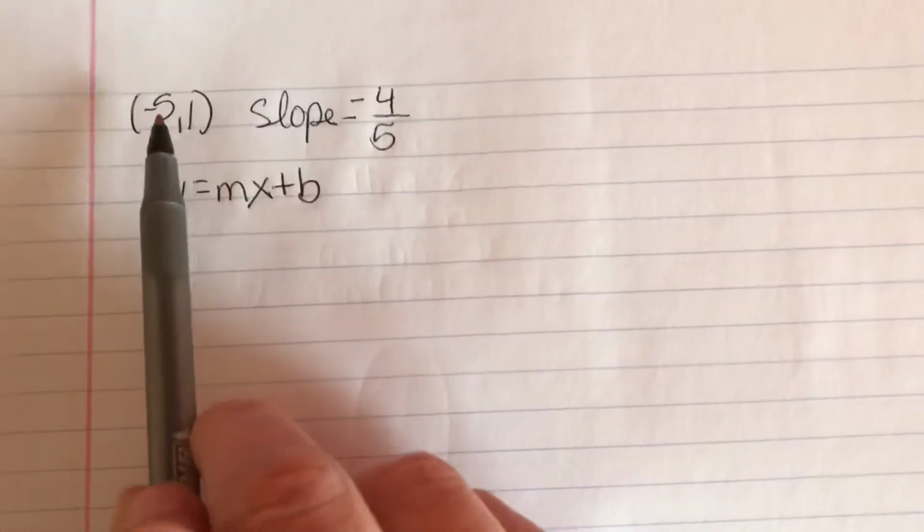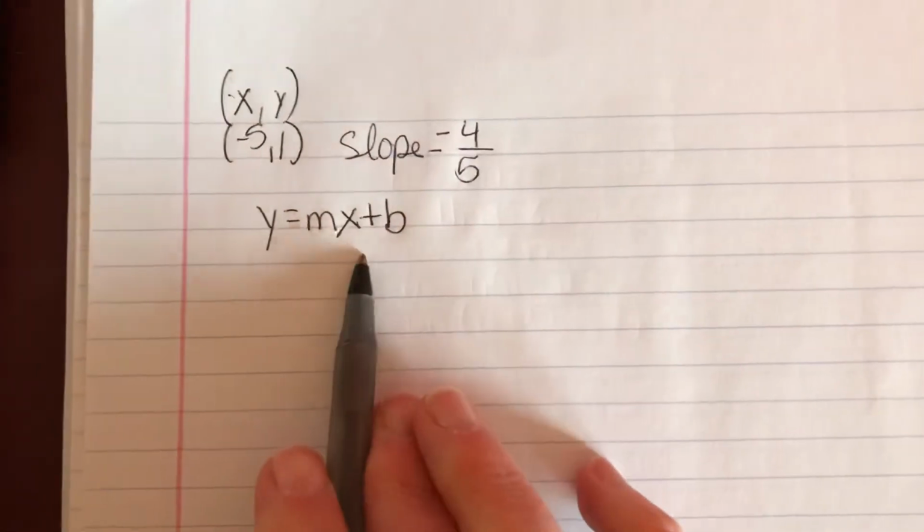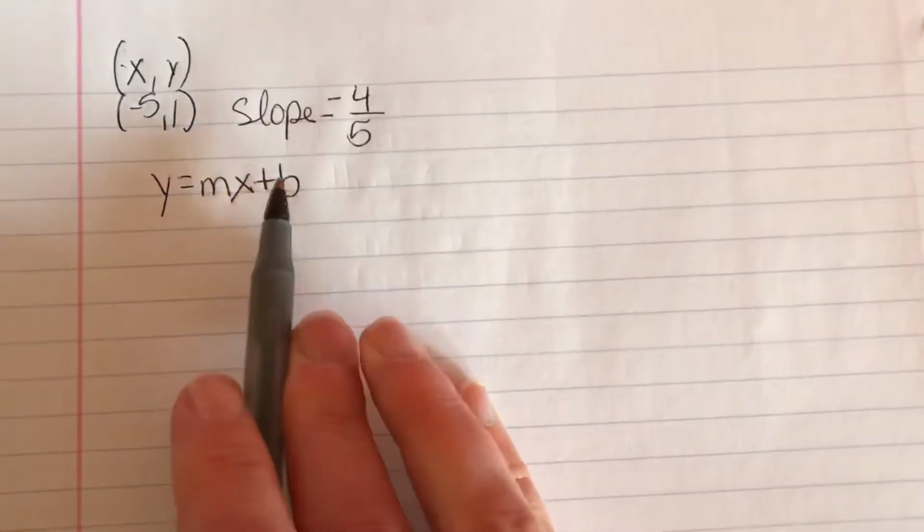Now in this case we don't have the y-intercept. We do, however, have an x-coordinate and a y-coordinate. So we're going to take those and we're going to plug them in for x and y, and we're going to plug our slope in for m, and then we can solve for b. And then putting it all together at the end, we'll get our equation.